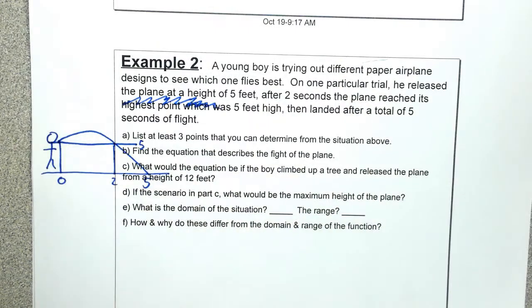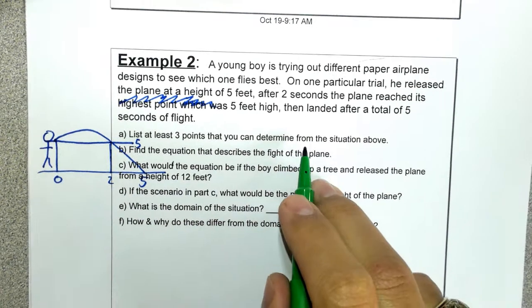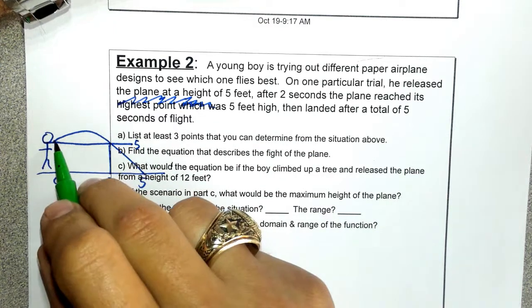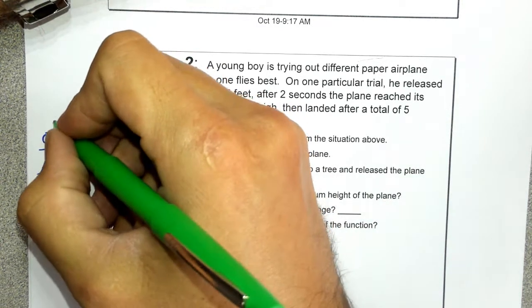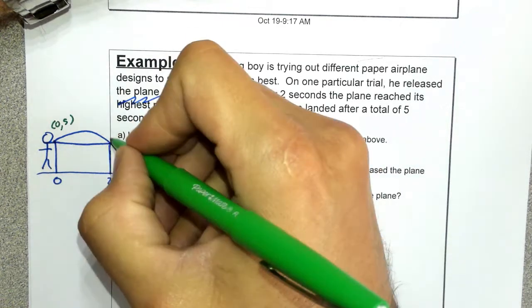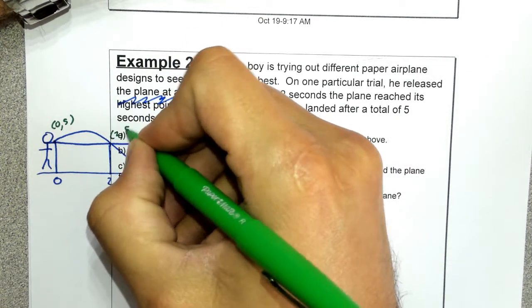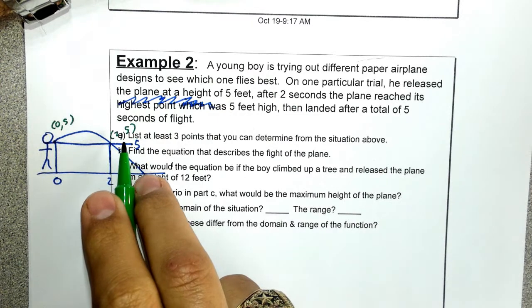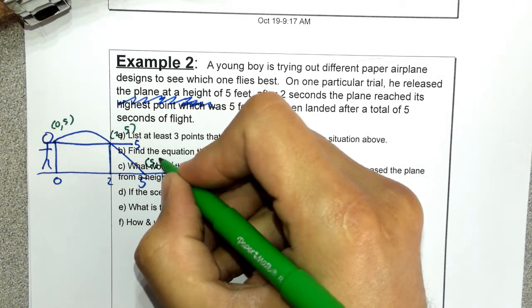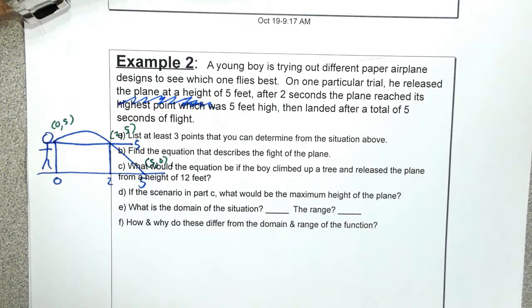So let's list out these points, because we're going to need 3 points to do a quadratic regression. If you don't have 3 points, it won't work. So this point right here, 0 seconds, it was 5 feet in the air. This point right here, after 2 seconds, it was 5 feet in the air. And the last point here, after 5 seconds, it was 0 feet in the air.